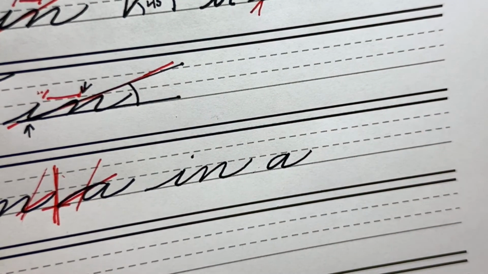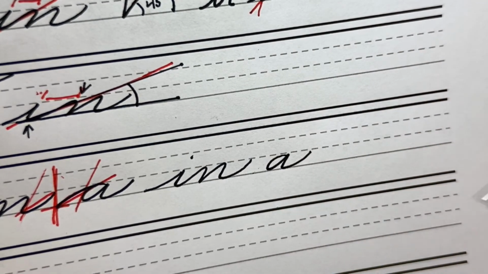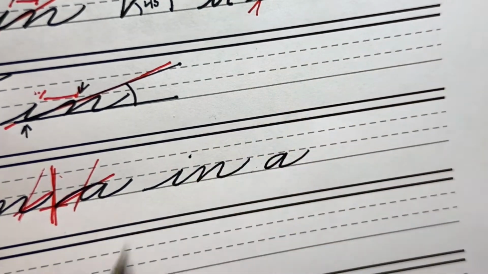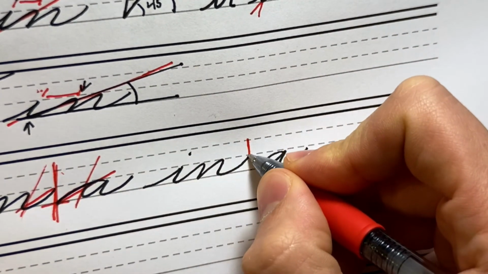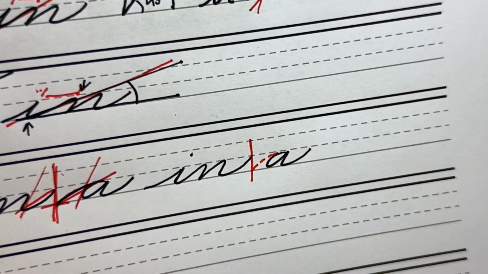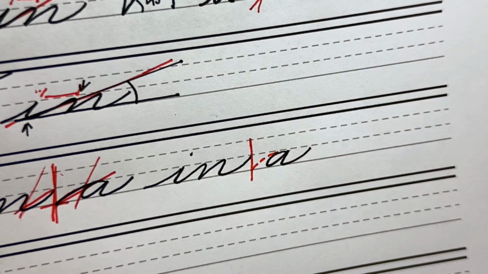So sometimes I won't put an entry stroke on the word "a," or any word that starts with a, G, or D, for example. And I'll just leave a little space as if I was putting in that entry stroke. Starting again, think of that perpendicular line and just imagine that's where my entry stroke would be. So I'll just start the letter here.